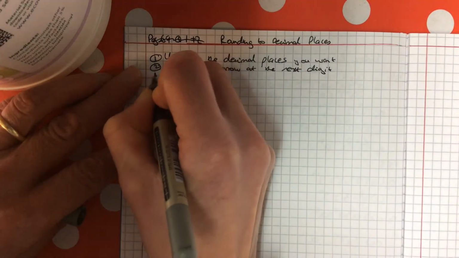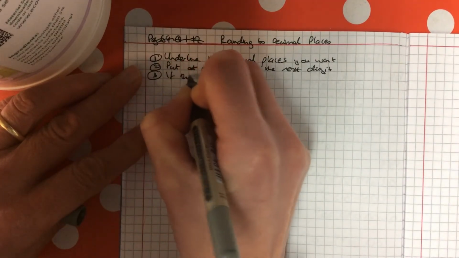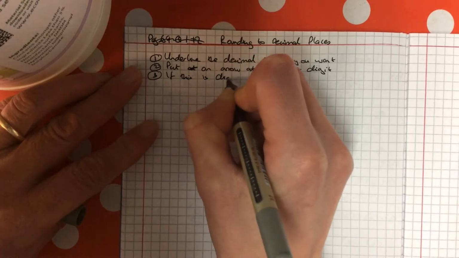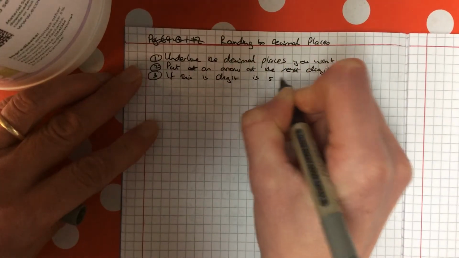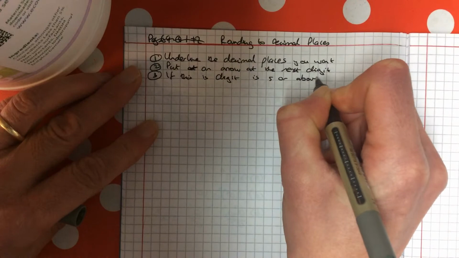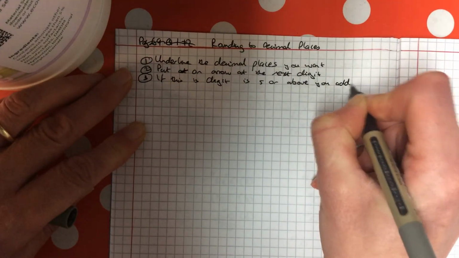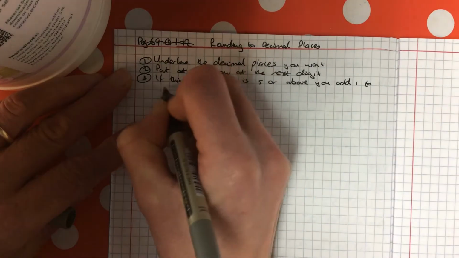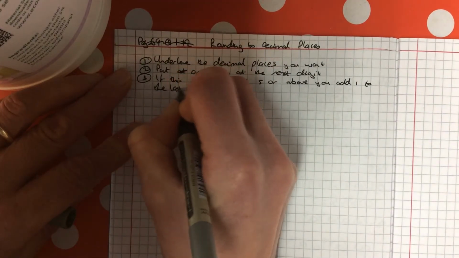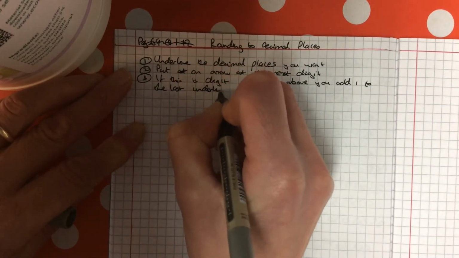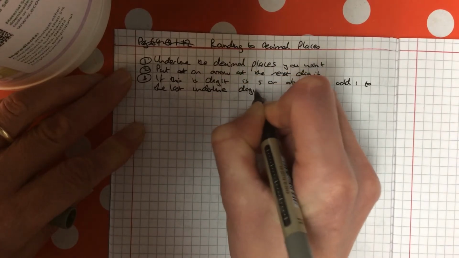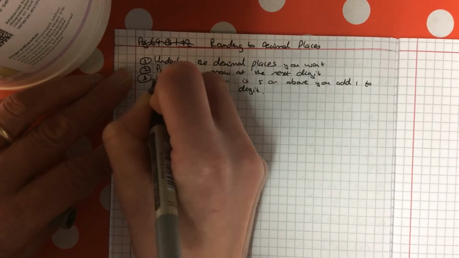And then, number 3, if this digit is 5 or above, you add 1 to the last underlined digit. You'll see it in a second. And that's the first bit.